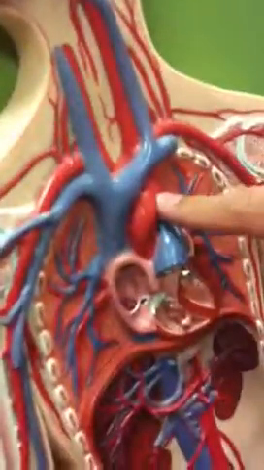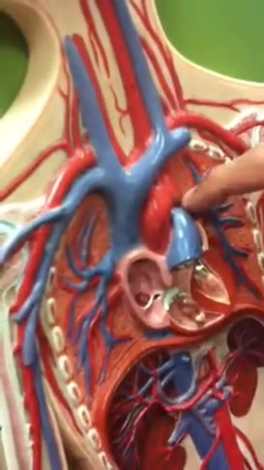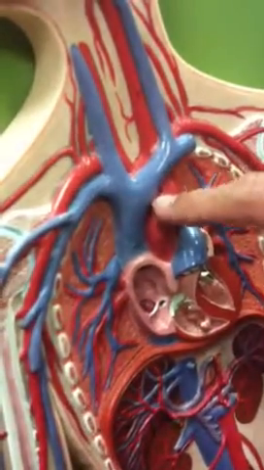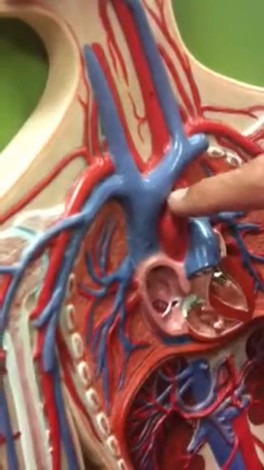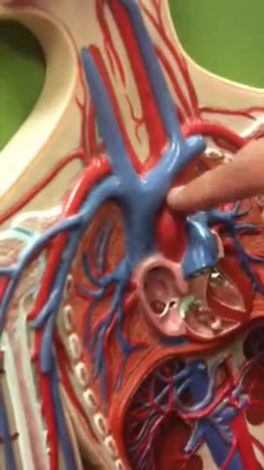Okay, this is the ascending aorta. This is the aortic arch. Then you have the descending aorta. Right here, below the veins right here, you have the brachiocephalic trunk of the aorta.